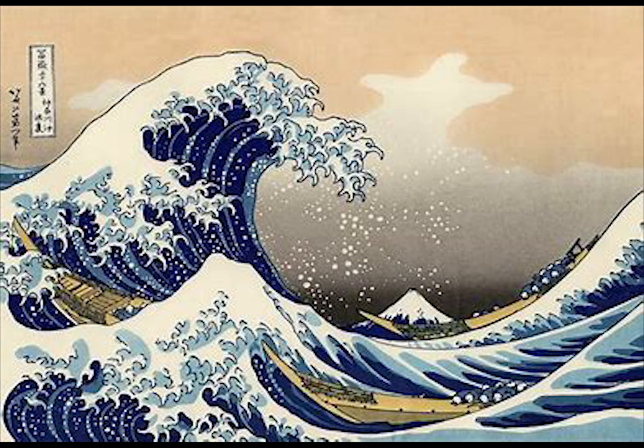Movement is created usually through the use of line, but also could be created through the use of shapes or forms. In this woodblock image, line is used to create movement.